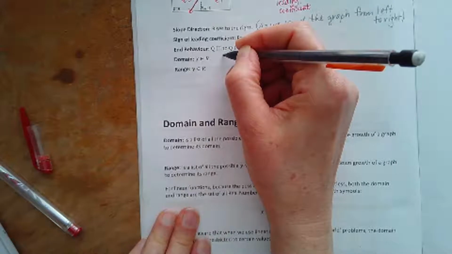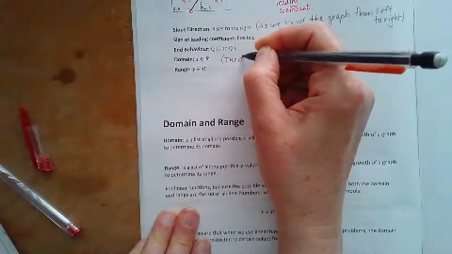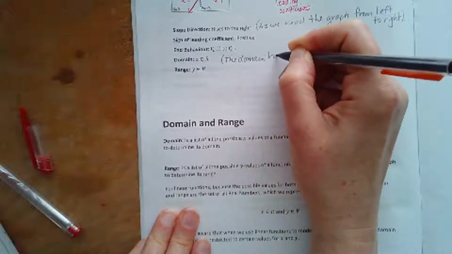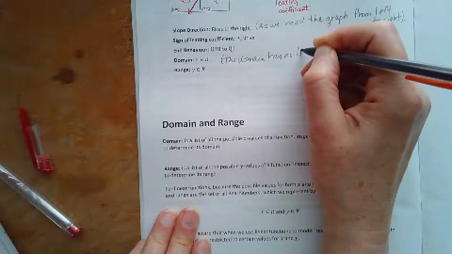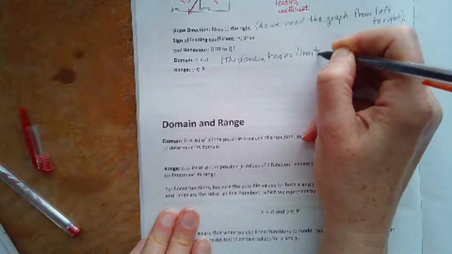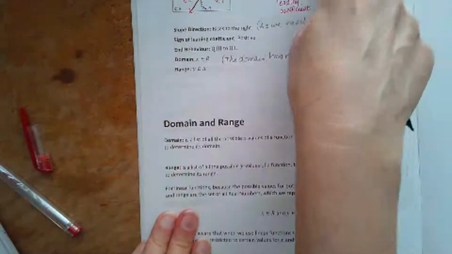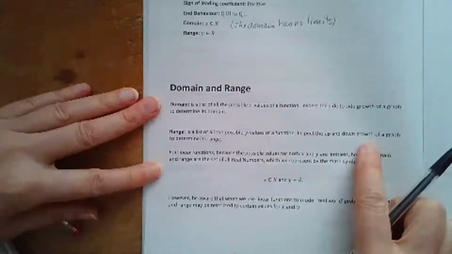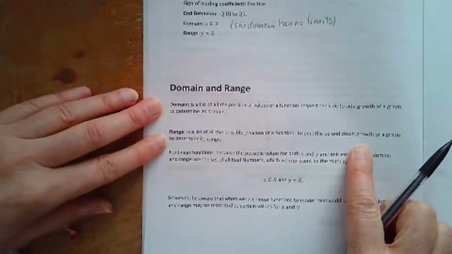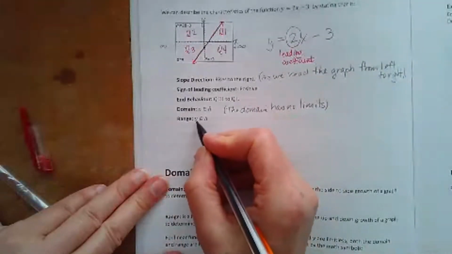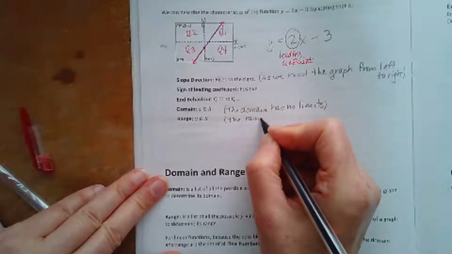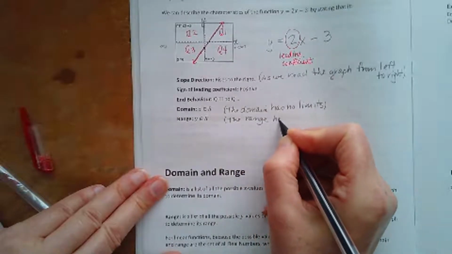So the domain has no limits. That's what that means, x ∈ R. So it grows from negative infinity to positive infinity. Now, the range is all the possible y values. Inspect the up and down growth of a graph. The domain is also all real numbers, or sorry, the range is also all real numbers. The range has no limits.